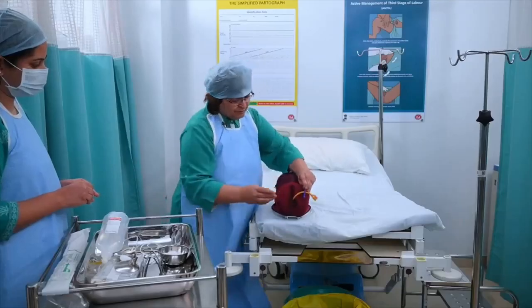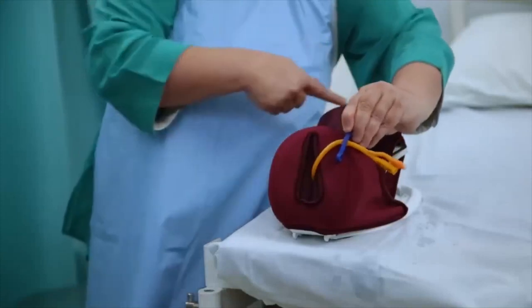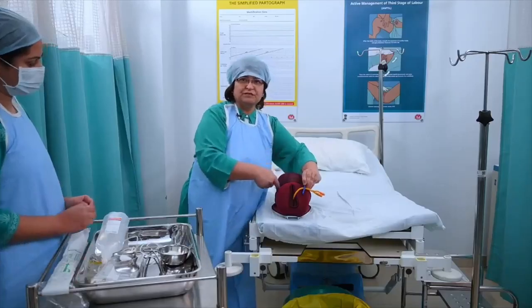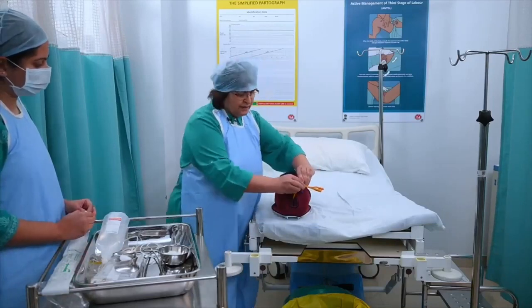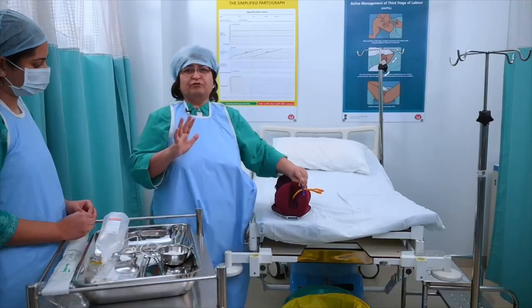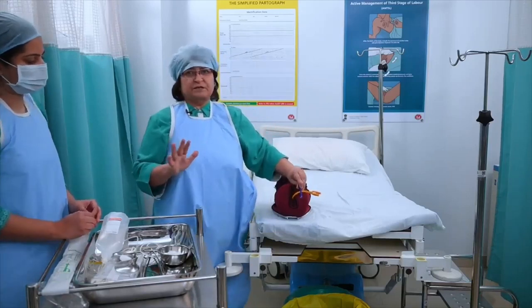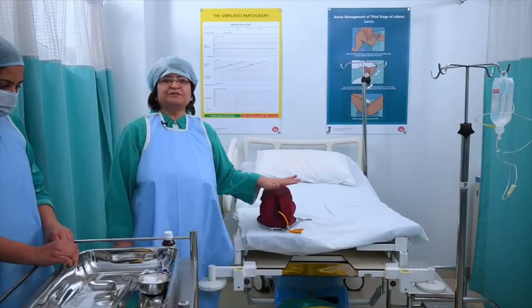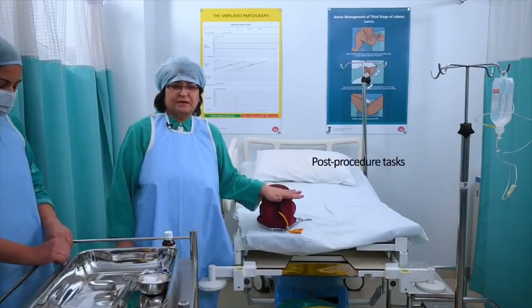Now make a mark with a pen over the contour of the uterus, and this was the procedure. Now leave this filled balloon for 12 to 24 hours. So after completion of this procedure, now we will move towards post-procedure tasks.